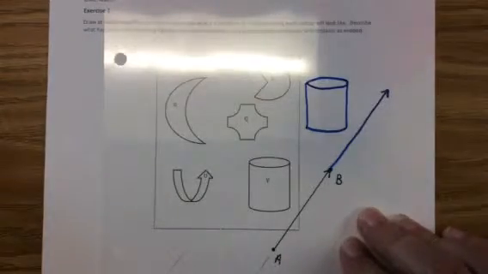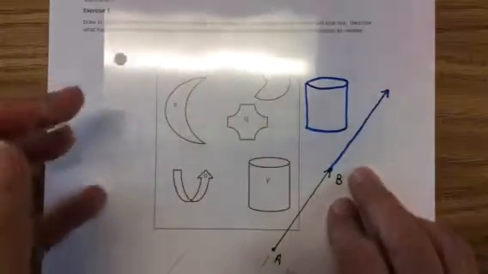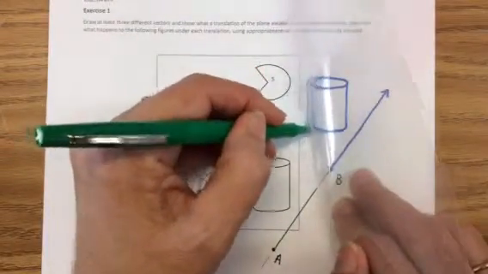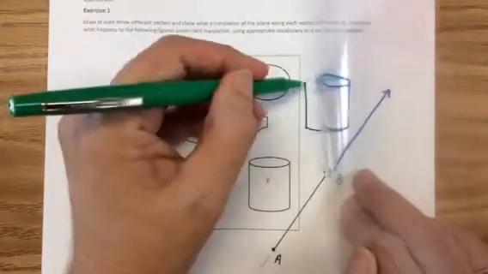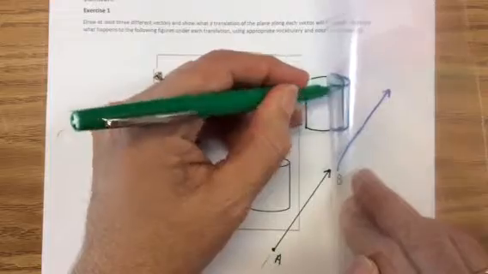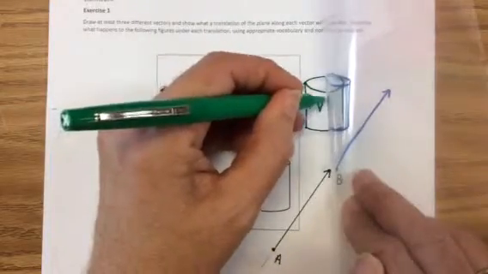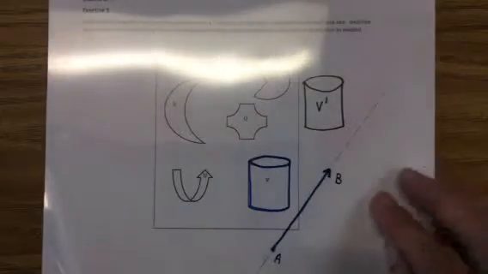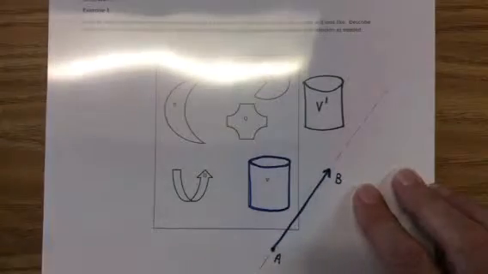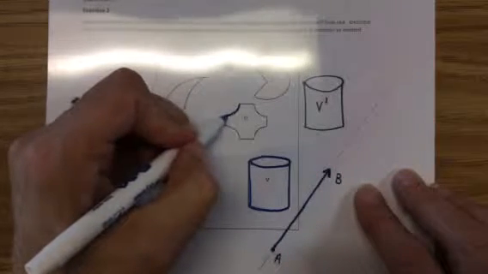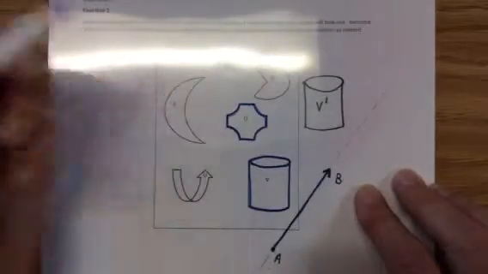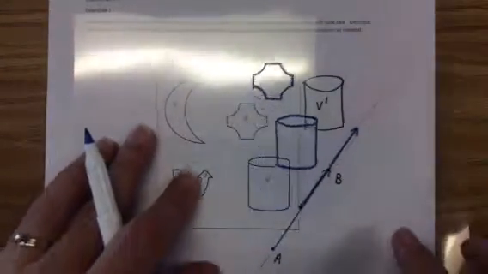So now I can lift up and draw V prime. So it's right here. Okay, so this would be V prime along that vector. Okay, and I could do the same thing with another shape. Let's do Q. Okay, we're going to again translate along AB.